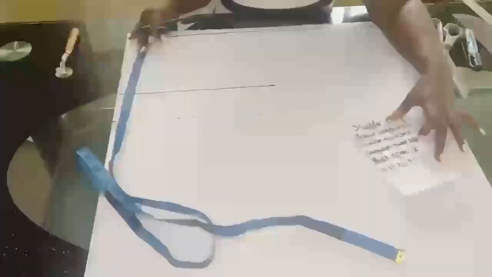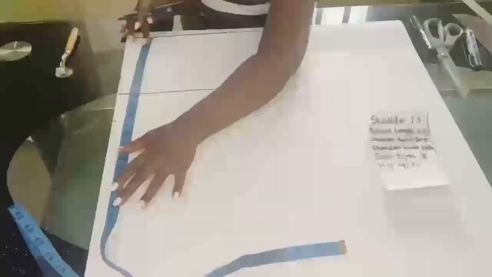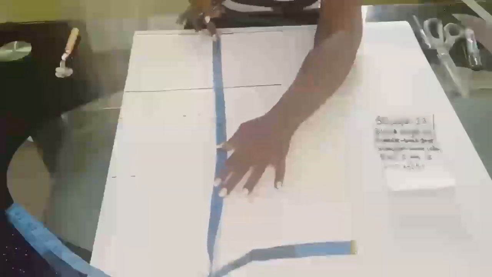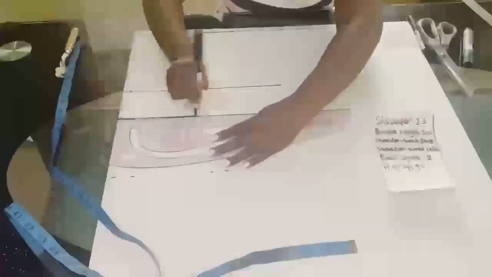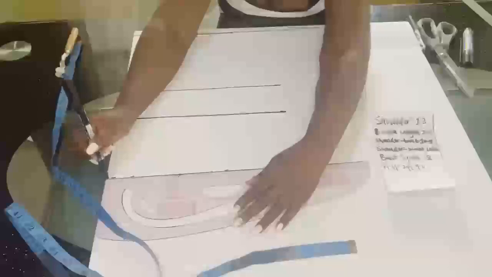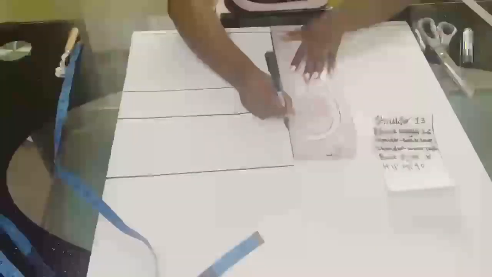Then the next line I'm going to be taking is my waistline. So my waist length is 16 inches. So I'm going to be taking that down. So I'm going to be rolling that out now, so we can see that. This is my waist. So whatever you have for your waist, you take it down. Then I'm going to be differentiating this now. I'm going to be using this marker so that we can see what I'm doing here.